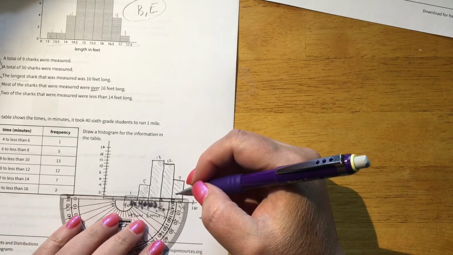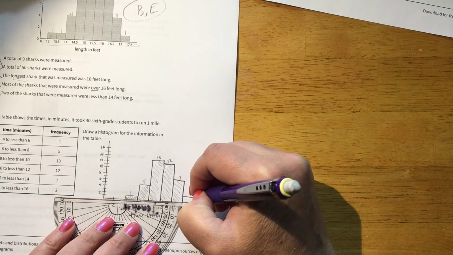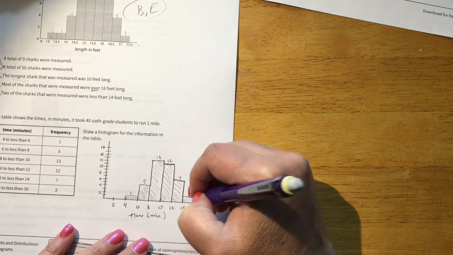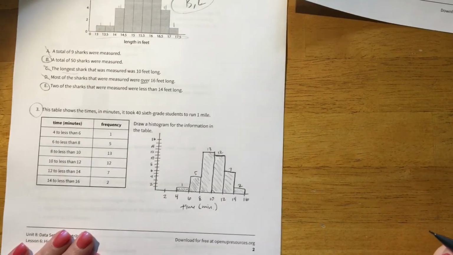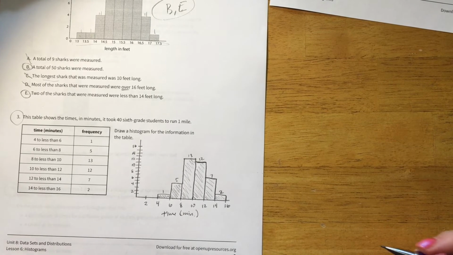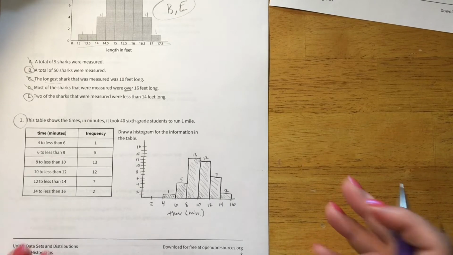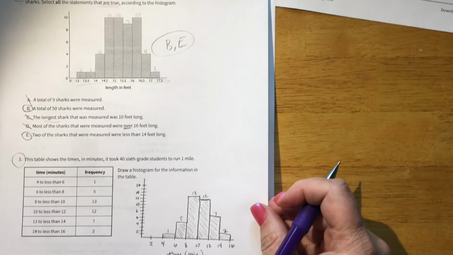So again, to my 2 line over here. See, the farther away it gets, the harder it is to eyeball. But there it is right there, and we'll label that with a 2, so there's no doubt. There's a great looking histogram if you ask me. How does yours look? Hopefully yours looks just as neat as this one, because that's super important when you're graphing data. You need to be able to see what you've done and have it organized, right? All right, so there's our histogram for number 3, and that's the end. So we are done with lesson 6.